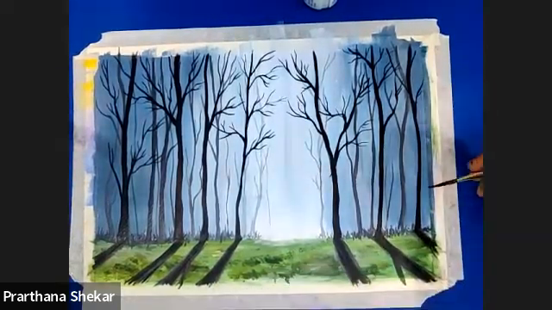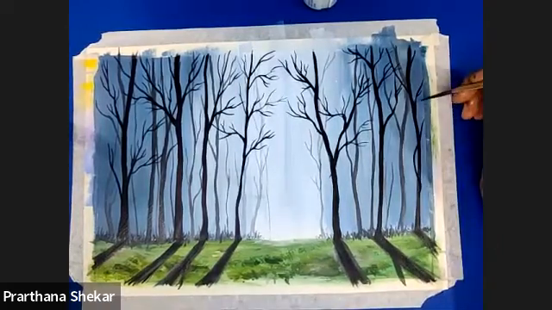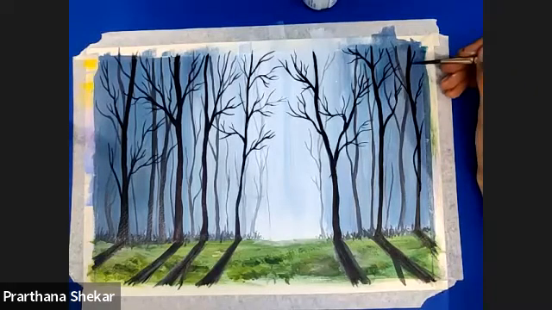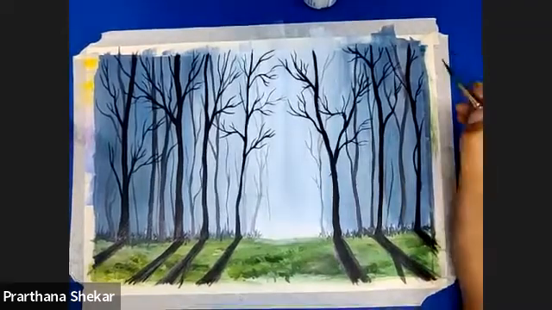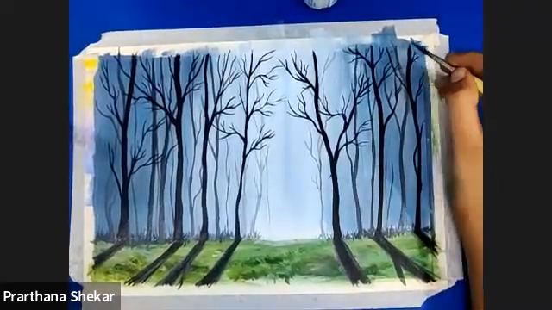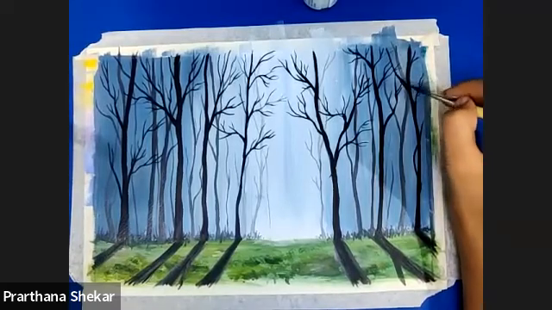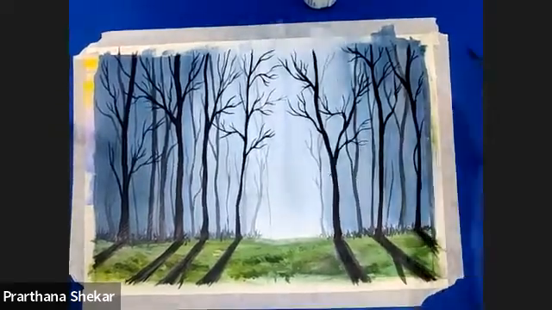I think we can stop it here. If you wish to add more branches or add anything more, go ahead. You can add whatever you want. Not whatever, but branches, whatever shape you want the branches to be, you can add that.